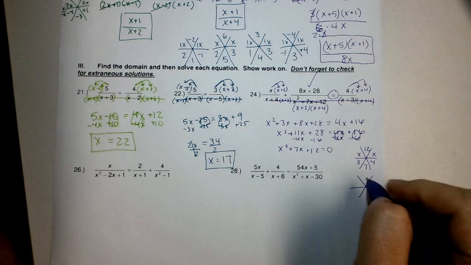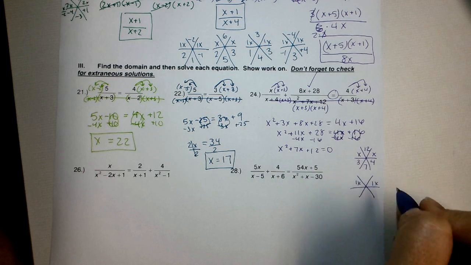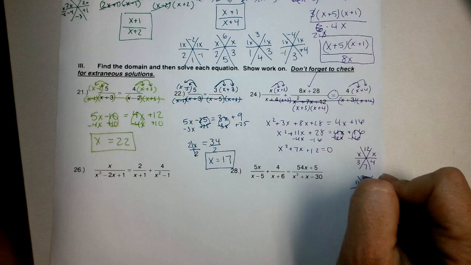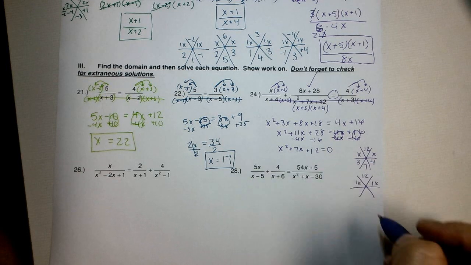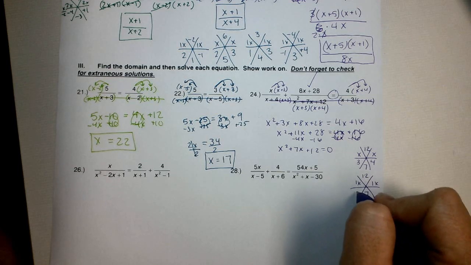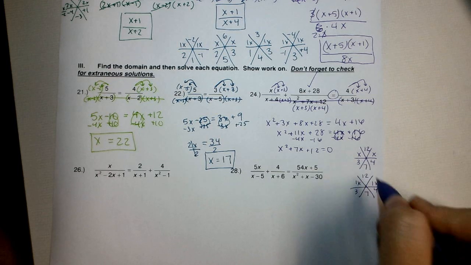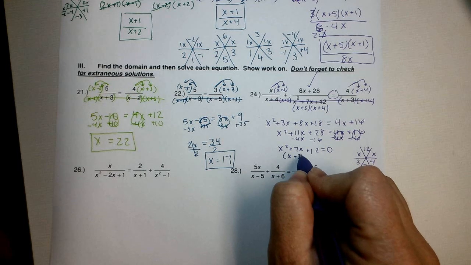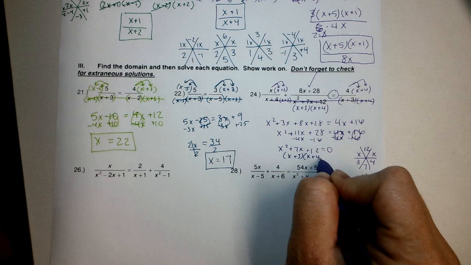So a is 1. A times c is 12, because we have to solve this, and when you have something squared, you have to factor it. B is 7. So again, 3 and 4. It's the same as before. And so we get x plus 3, x plus 4. How weird is that? Equals 0.